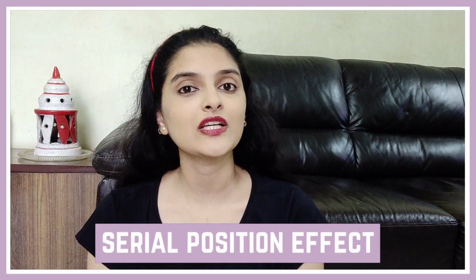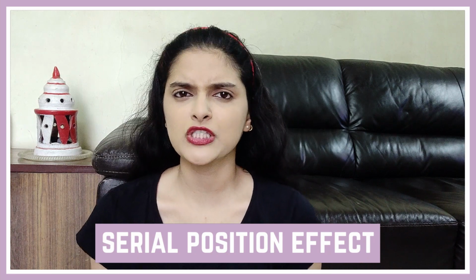Another thing about recall is serial position effect. It's basically when we remember the beginning part of the information and the end part of the information, but we just cannot remember the middle. This is known as serial position effect, and serial position effect is of two types.